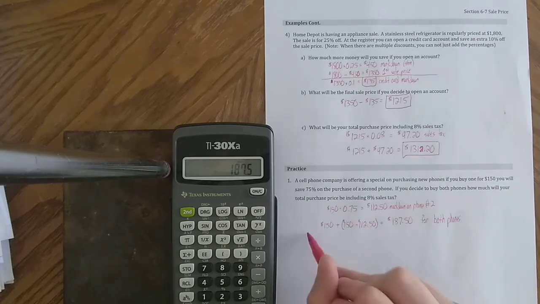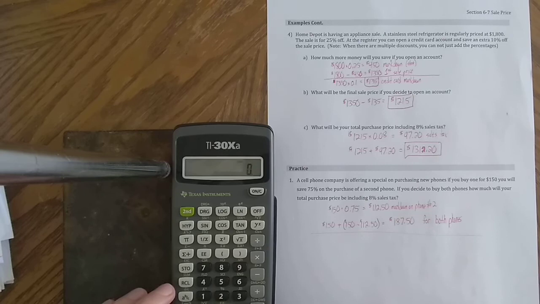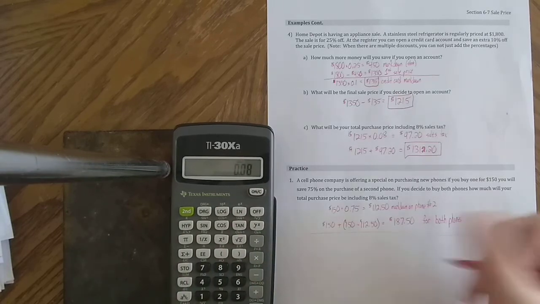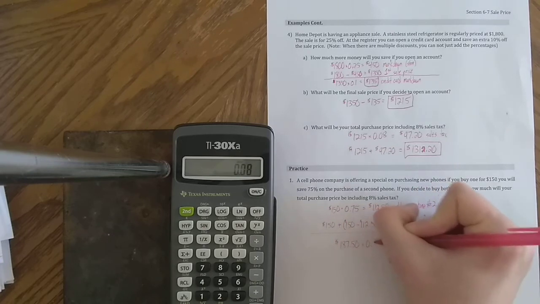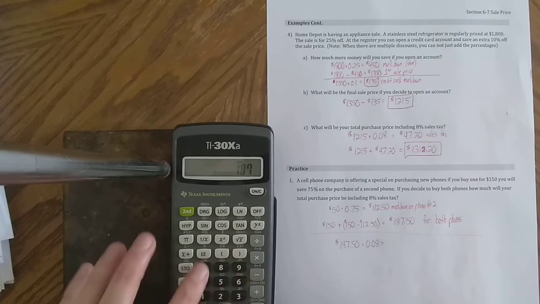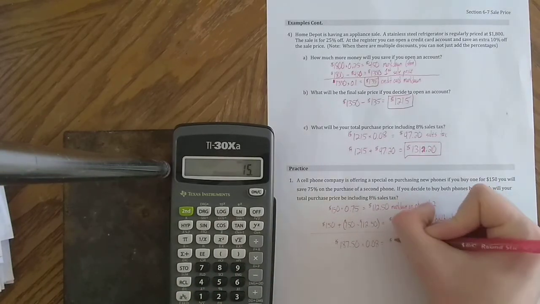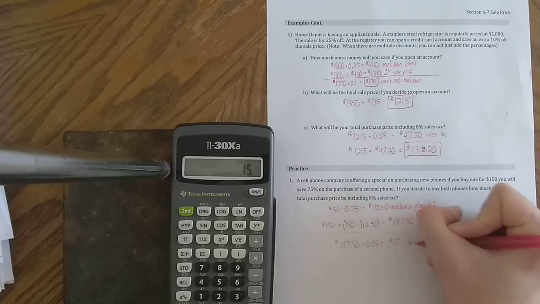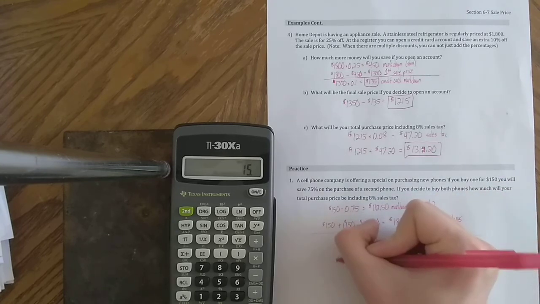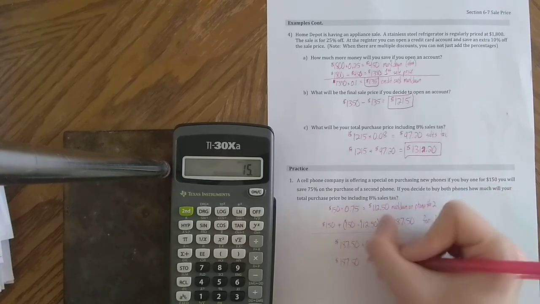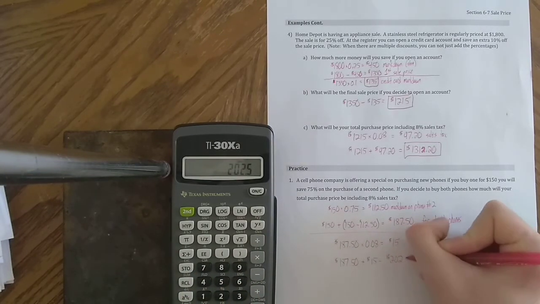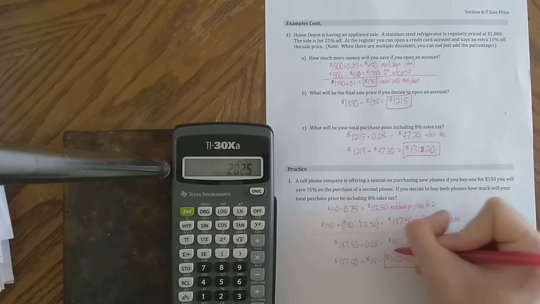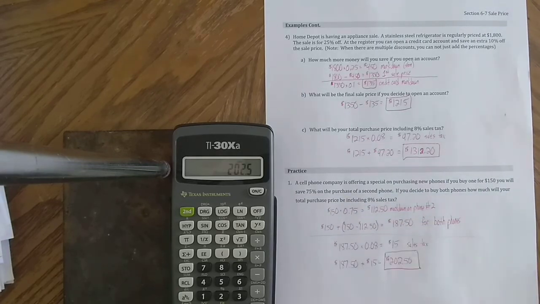There is 8% sales tax. So I'm going to do 8 divided by 100, 0.08. $187.50 times 0.08 comes out to actually exactly $15 sales tax. I add this back to the sale price, and I get $202.50. That's what we're paying on both of those phones.